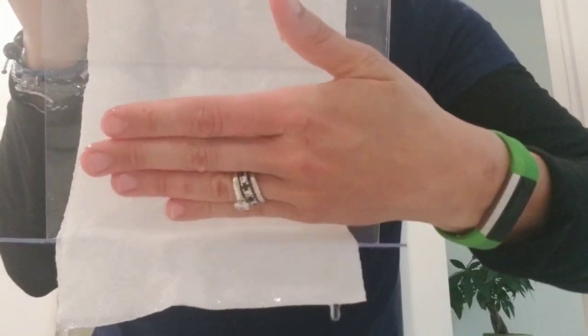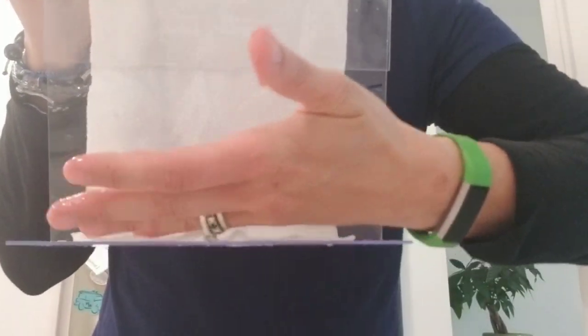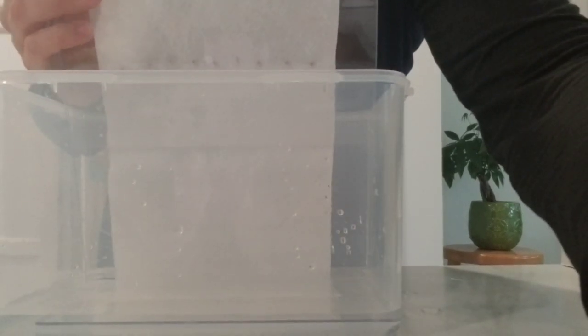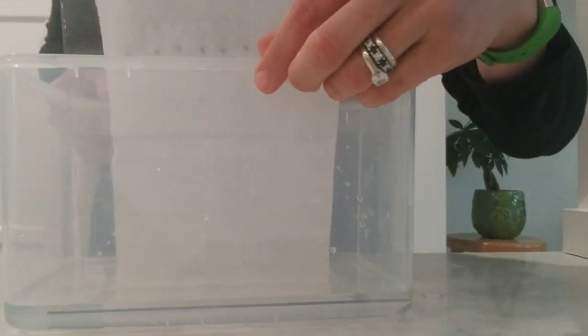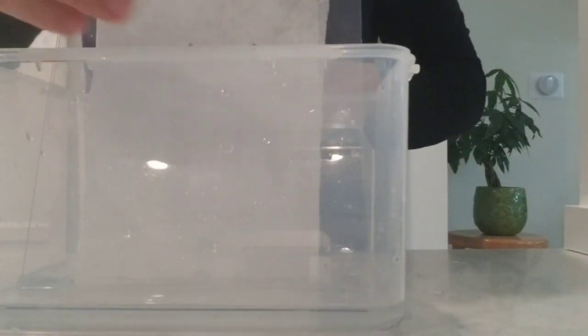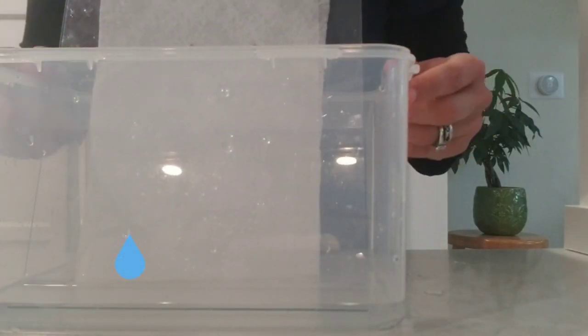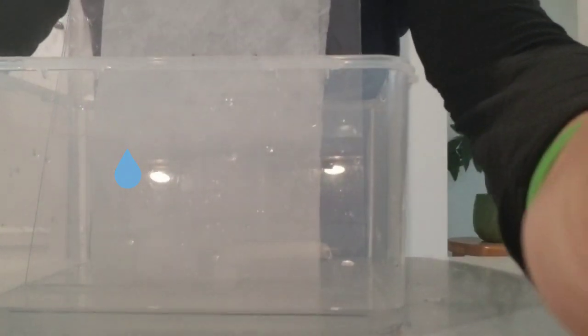This is so that when I put it into the tub of water, it will actually be submerged somewhat. So we use that capillary action, or that wicking action that we've talked about before, to allow the water to go up and keep these seeds damp.